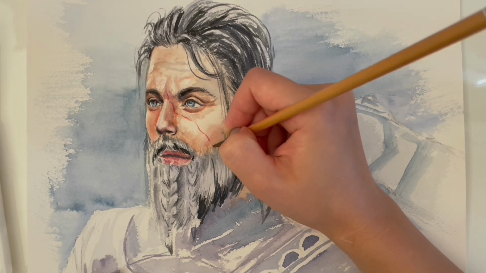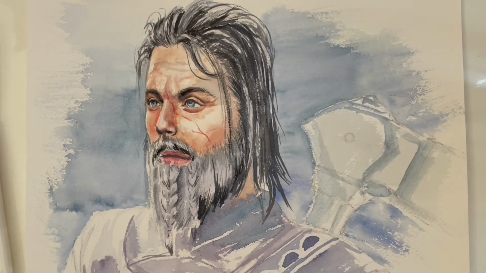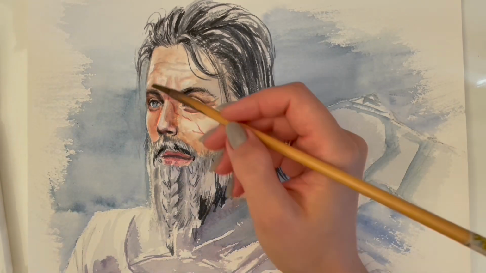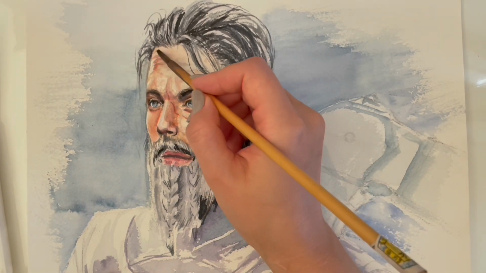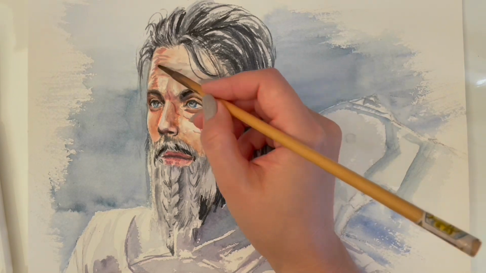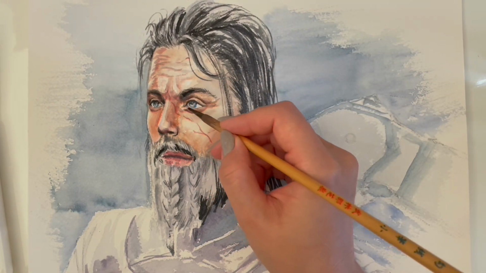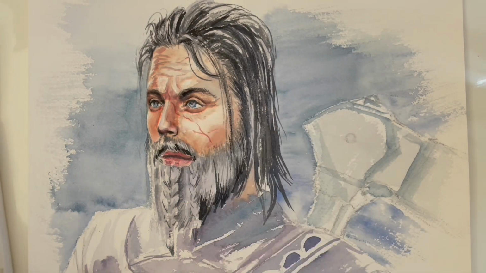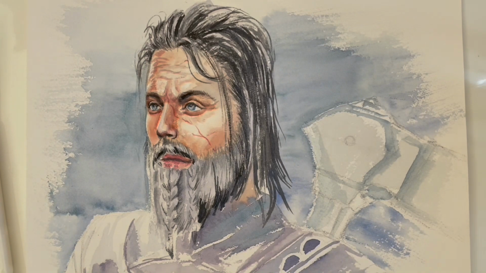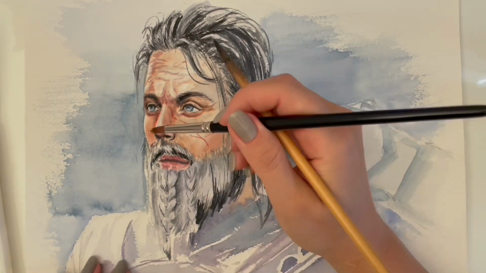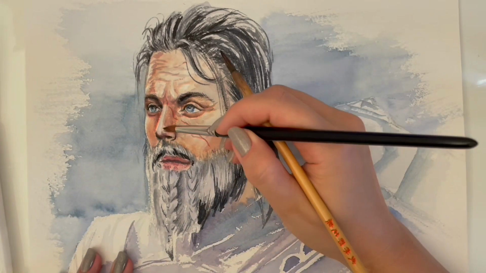I draw wrinkles, creases, a scar, shadows and glare in the eyes. I compare the distances of the face with the original photo, always to see how the corners are on the original photo and how I put them in my portrait.